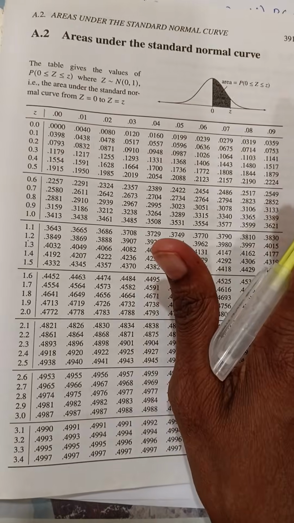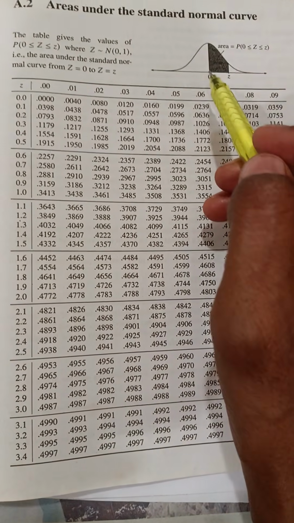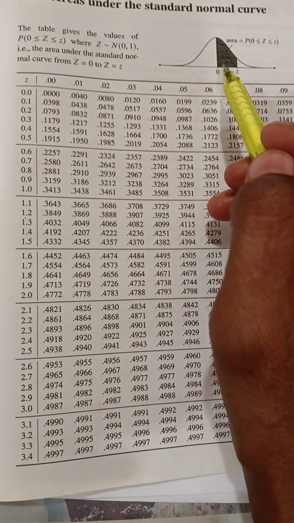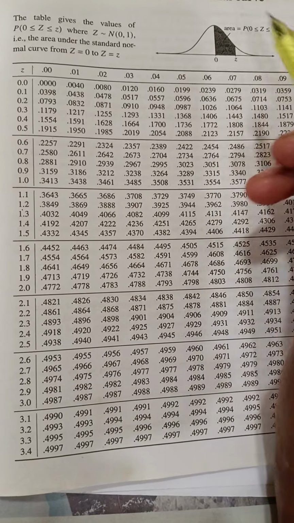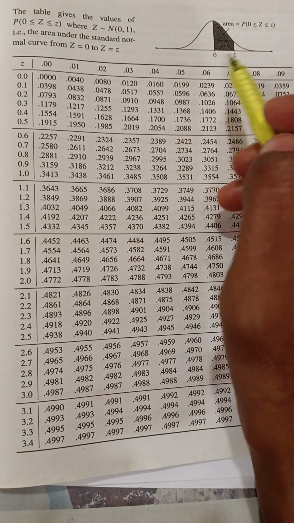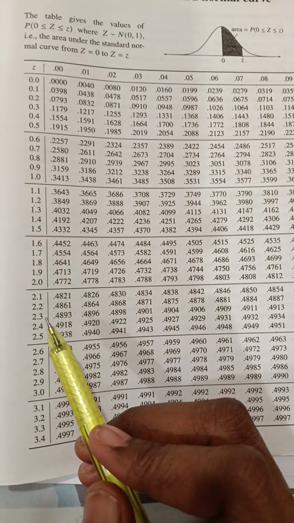Now this is our standard normal distribution table. Here you are given the area from 0 to z. So if you want to find the probability from 0 to z, then you can refer to the standard normal table and find the value.